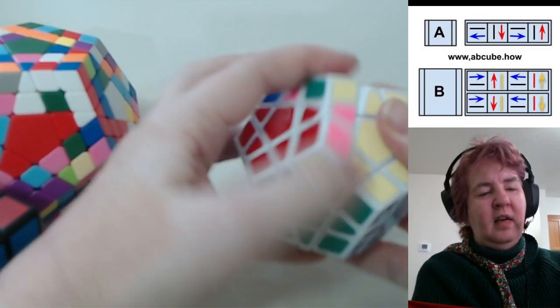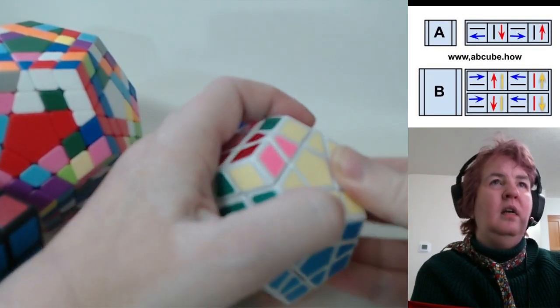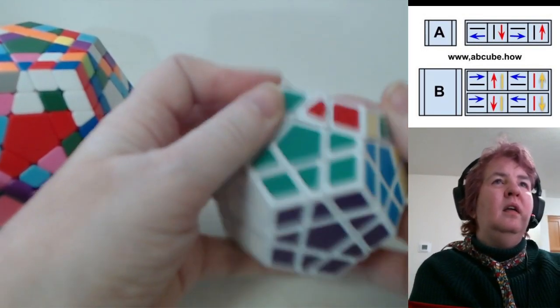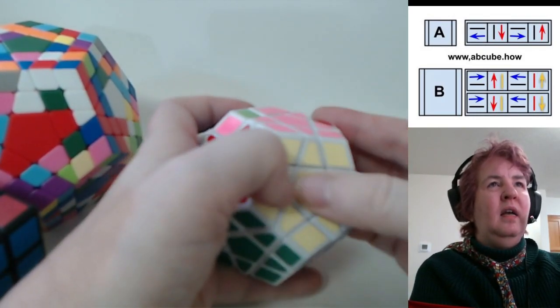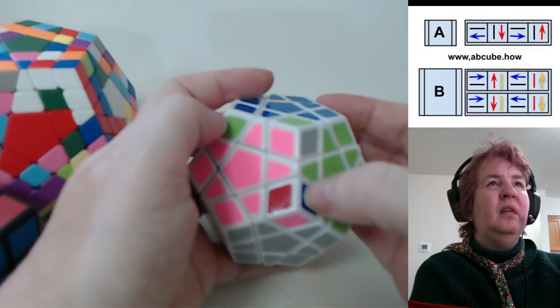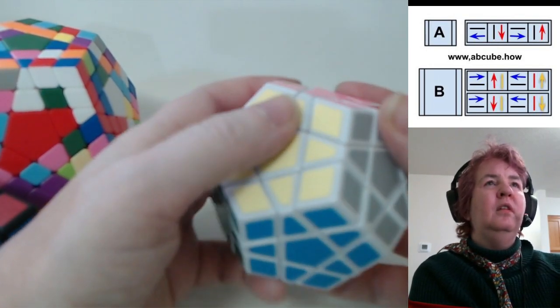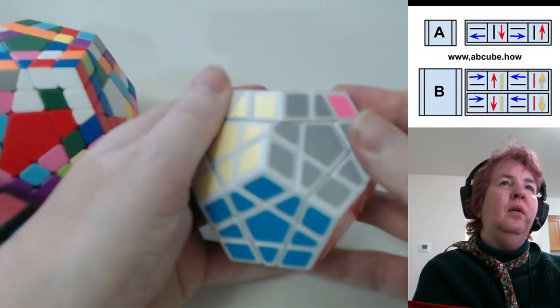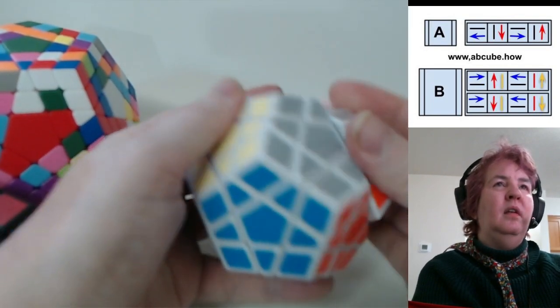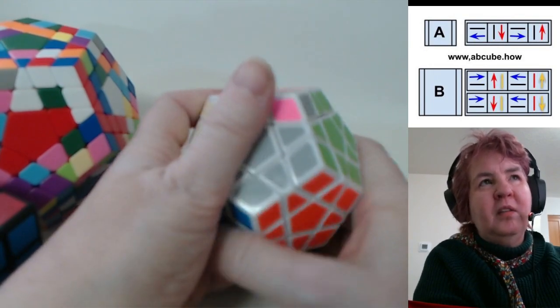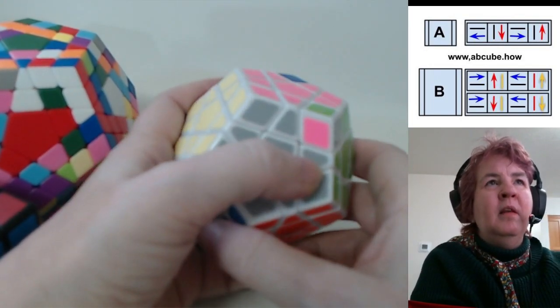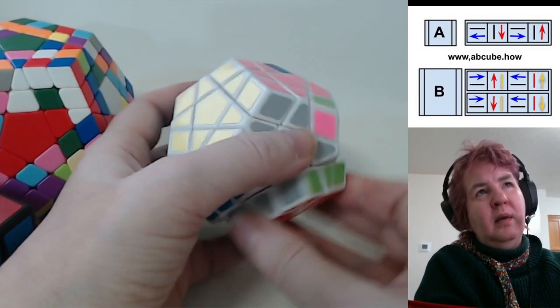Slide up, center, slide down, and now those are correct, and these 3 pieces I know how to move. So Formula B, up, up, down, down, and everything's in the correct place. 2 of them want to be switched, want to be rotated, twisted. So that's Formula A, bottom row, right column.